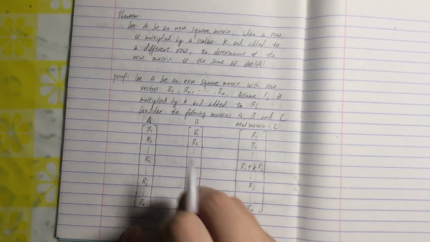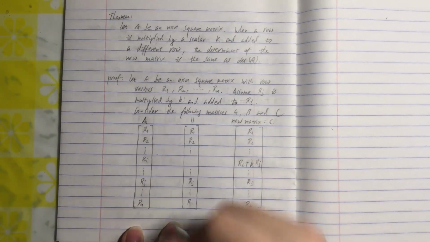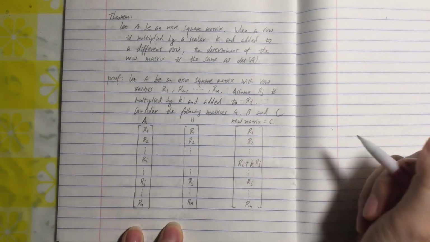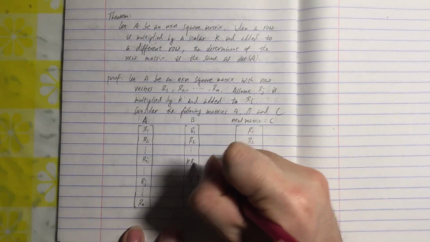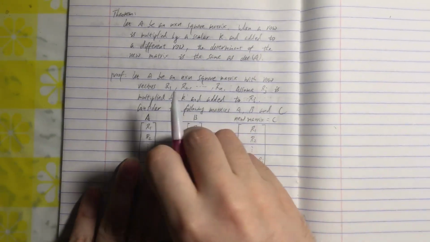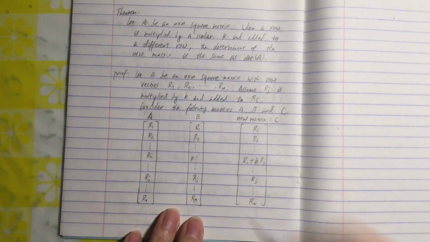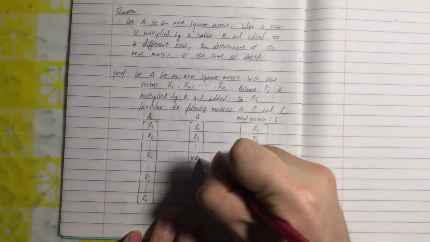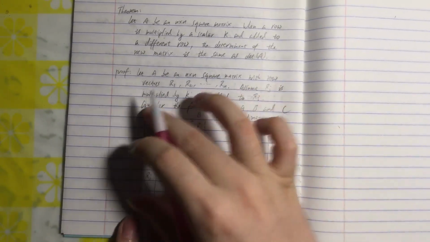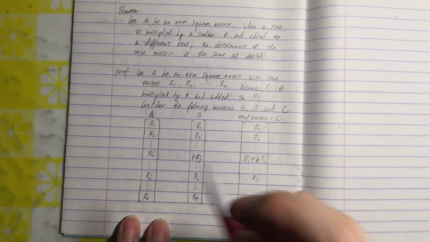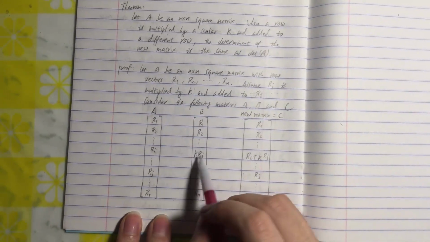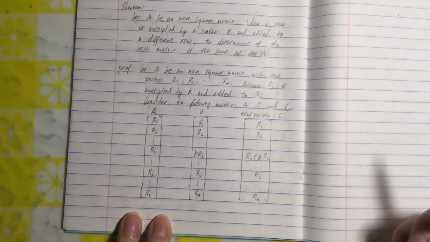Matrices A and B are exactly the same everywhere except the ith row. In the ith row, I write krj here.